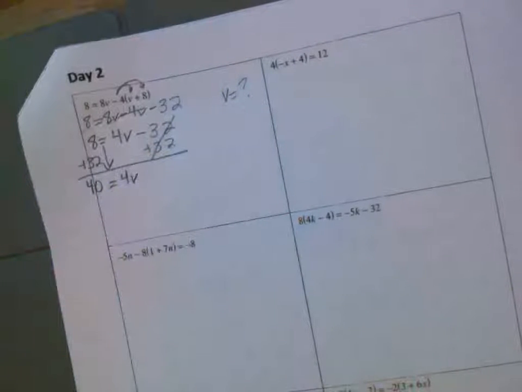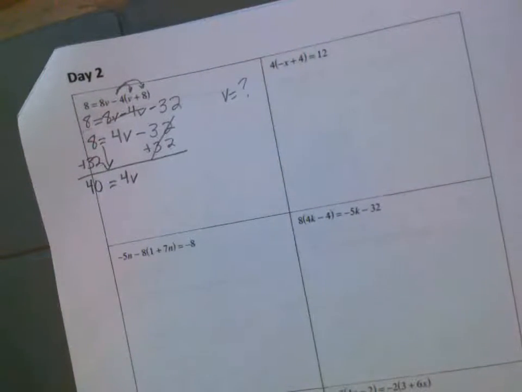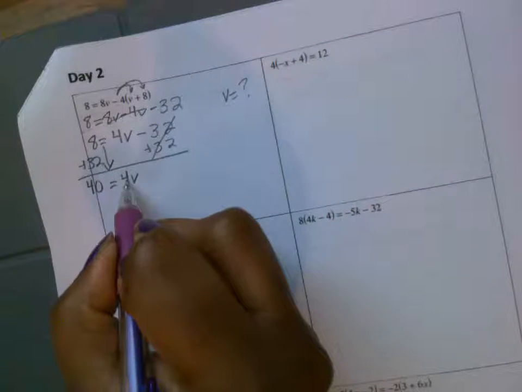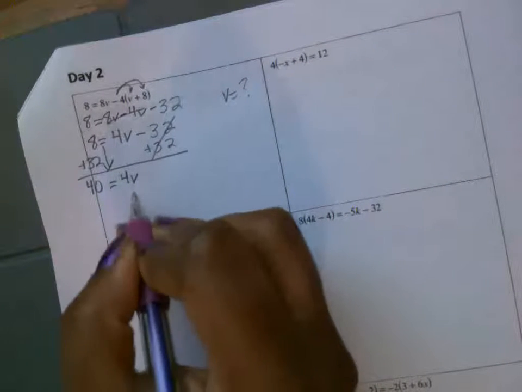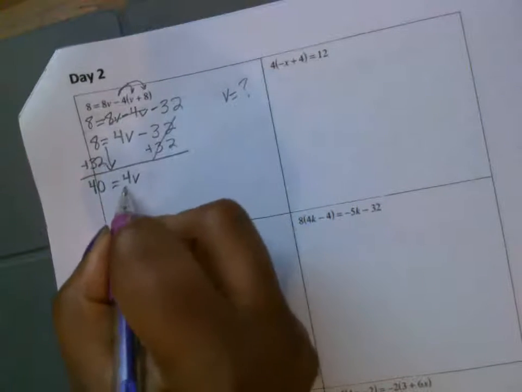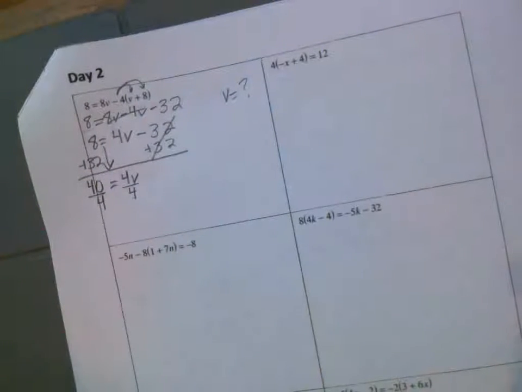How do we now solve for v? How do we get v by itself now? What are we going to do? Anybody? Okay, good. Since the operation between 4 and v is multiplication, the inverse or opposite of multiplication is division. So you're going to divide by 4 on both sides. Great job.